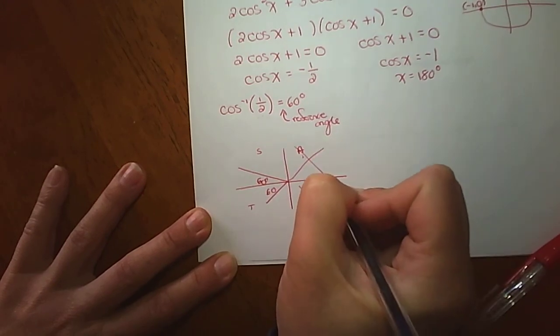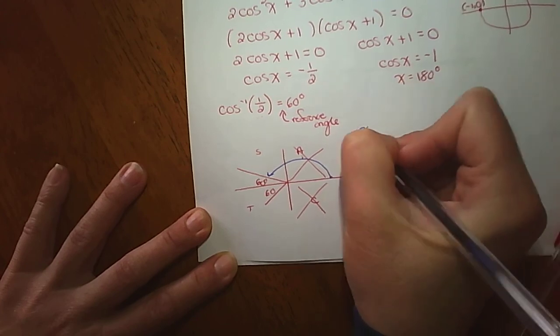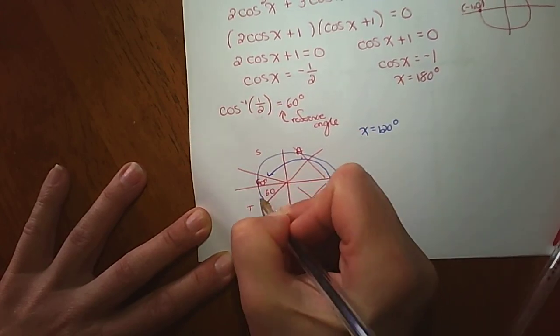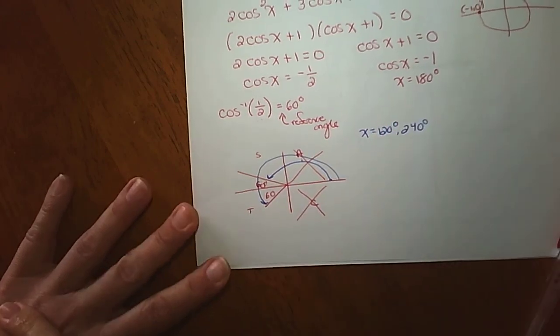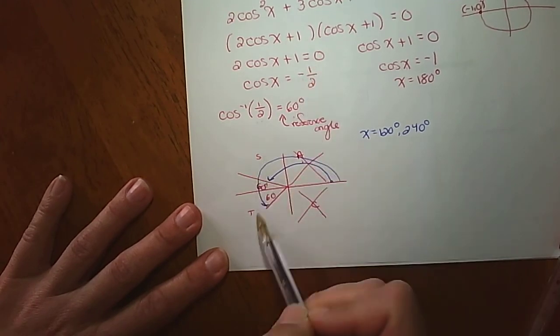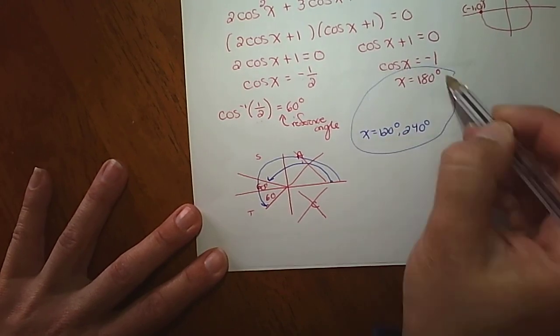So from here to here is 120 degrees. So x equals 120. And from here to here is 180 plus 60, so that is 240 degrees. So 60 was our reference angle. The negative told me what quadrants to put it in. And now, these three would be the answer.